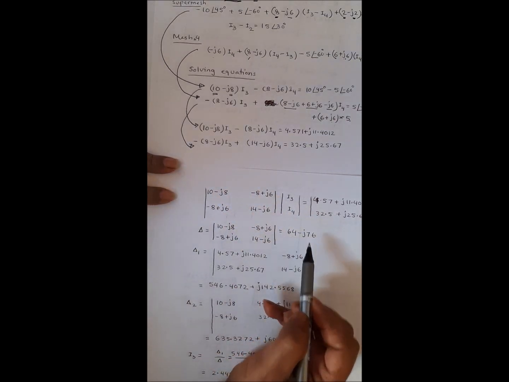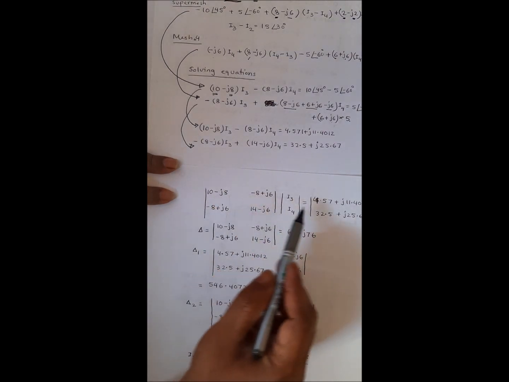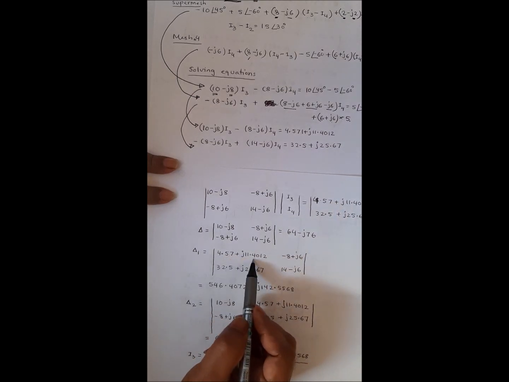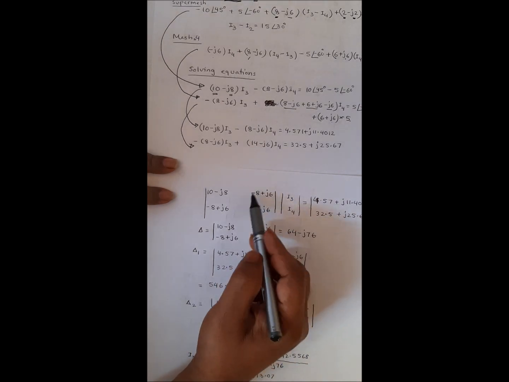I got this value, and then I replace the first column with the right-hand side values and keep the second column as it is, and then I solve it. For delta 2, I have to replace the second column with the right-hand side values, and I solve this. Then I3 will be delta 1 over delta, which gives us this, and I4 equal to delta 2 over delta, that gives us this.